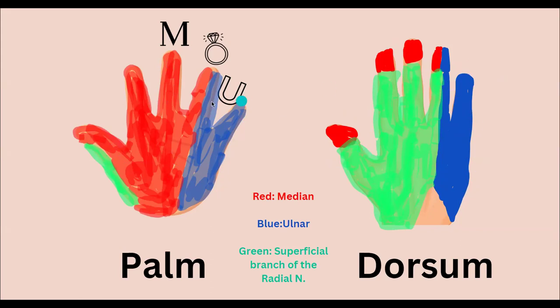So you have three nerves in each different compartment. You have the median, ulnar, and radial nerve in the palm, and you have the median, ulnar, and radial nerve in your dorsum.